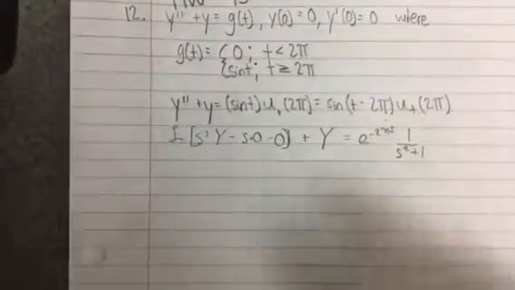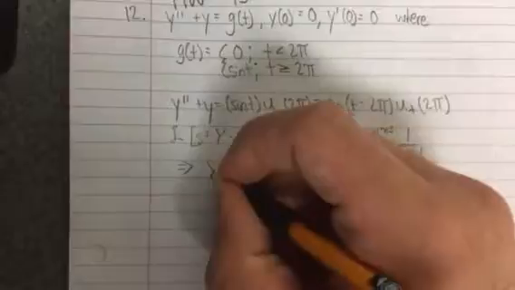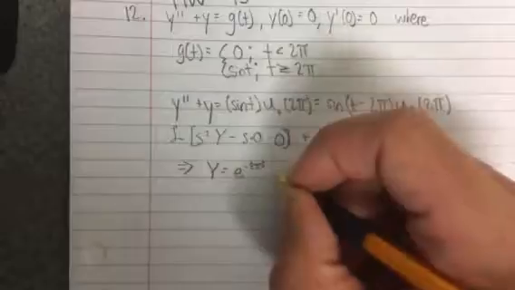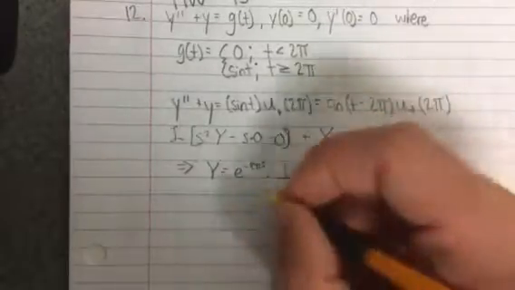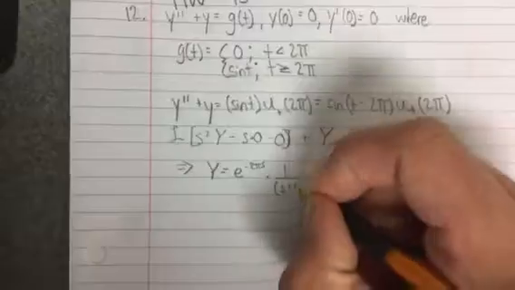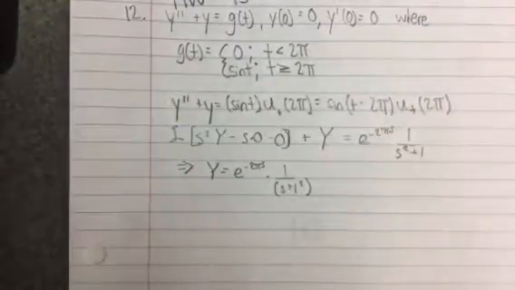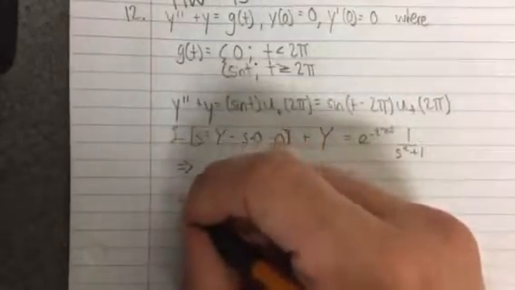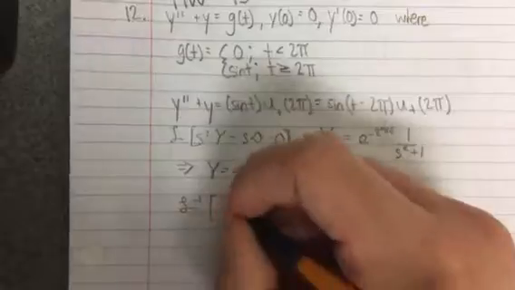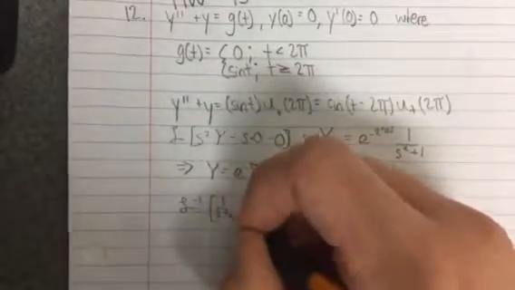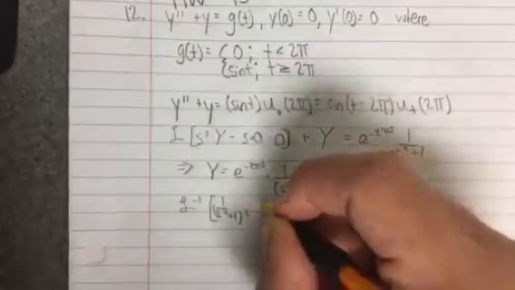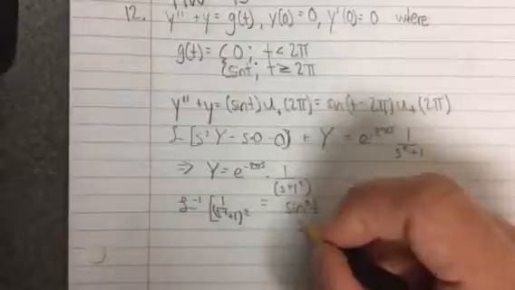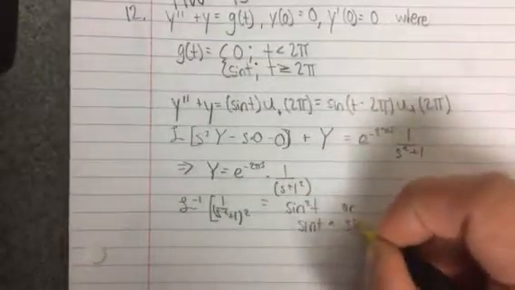So our next step is we can solve for Y over here. And big Y is going to equal e to the negative 2 pi s multiplied by 1 over s squared plus 1. So now that we have this, we need to find the inverse Laplace of that. So the inverse Laplace of 1 over s squared plus 1 is going to equal sine t times sine t.